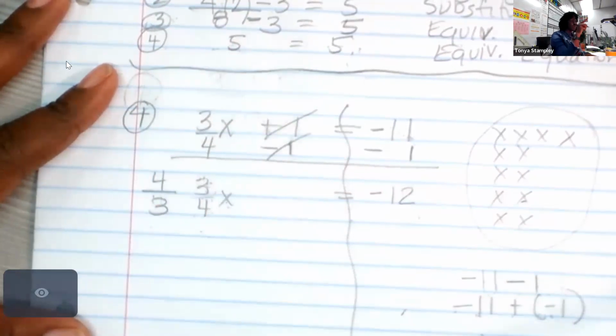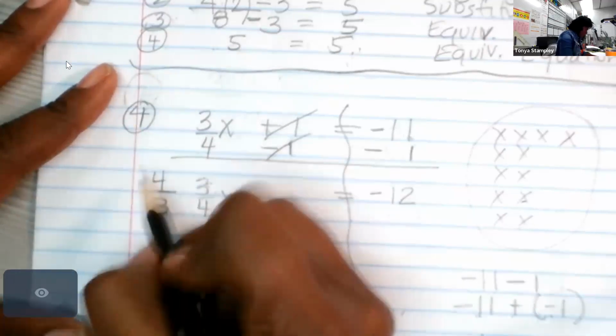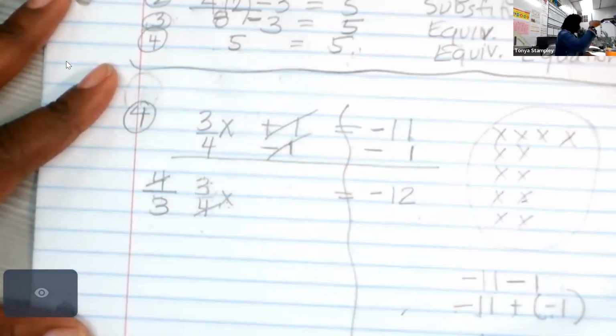Now what can I do? I can cross them out. Can't I? Can't 4 cancel with 4? Because I got 1 in the numerator and 1 in the denominator. And 3 can cancel with 3. Now it's gone. Y'all see that?